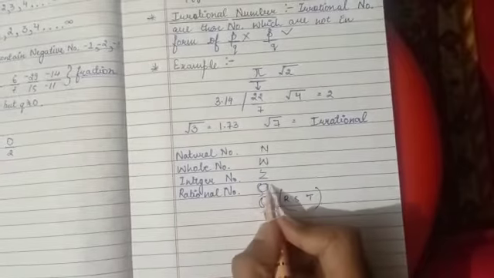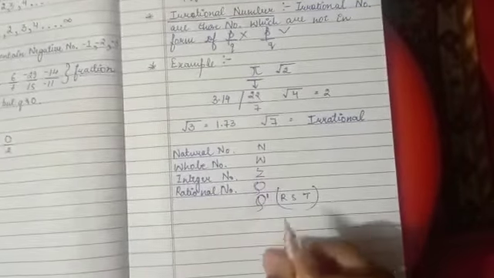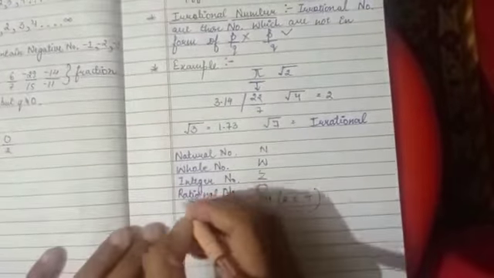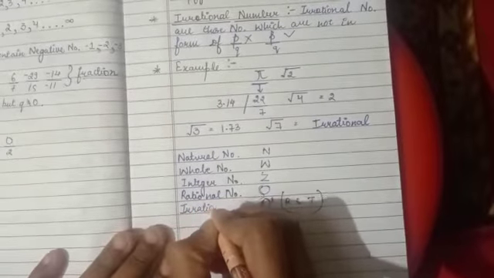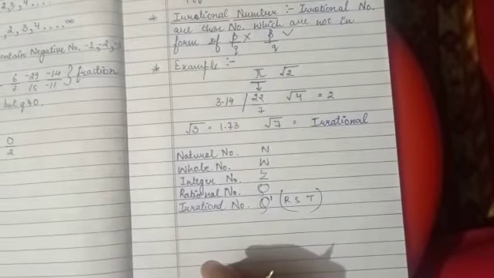Matlab this, I want to say that q means rational numbers. Those are rational numbers, and this sign indicates they are not rational numbers. So it is indicated as irrational numbers. I hope you got my point, isn't it? Got it?